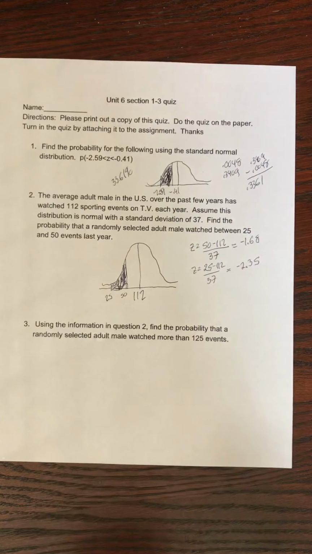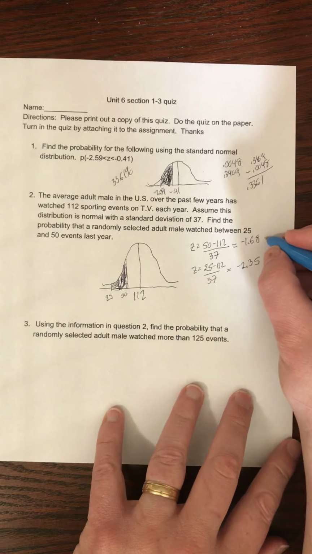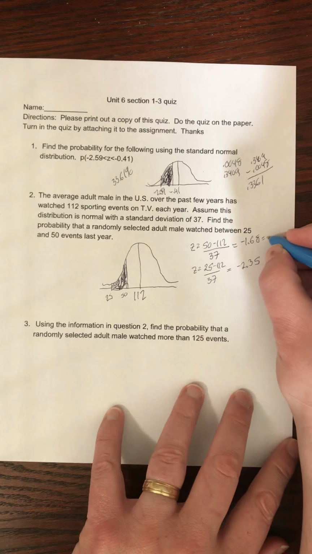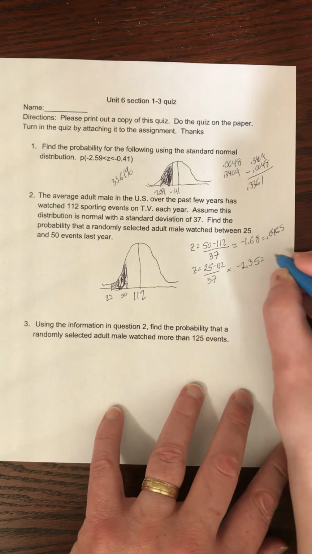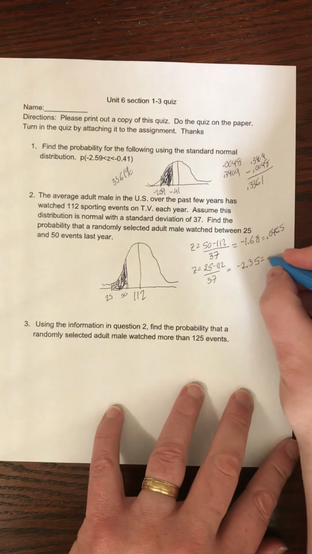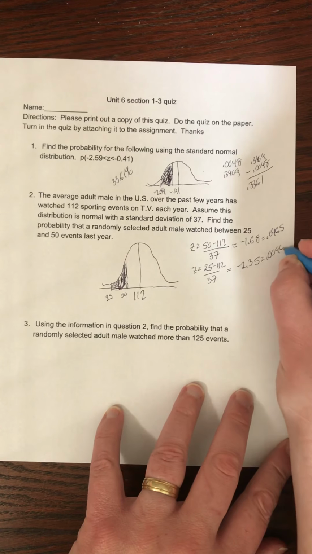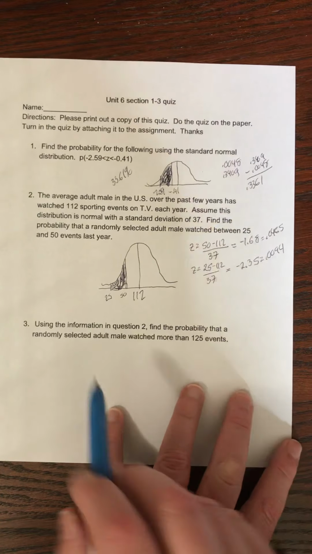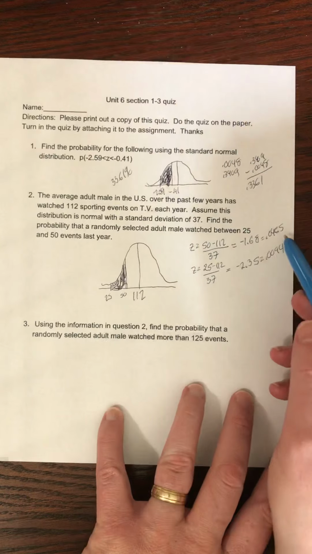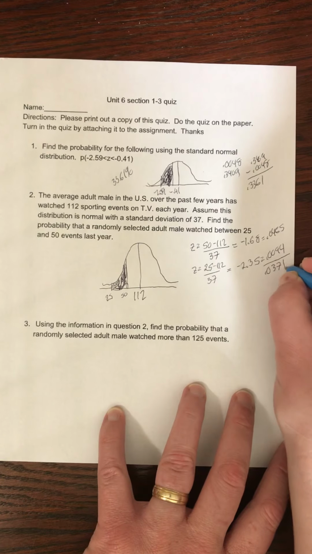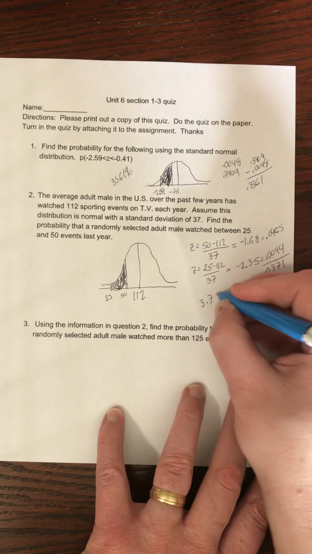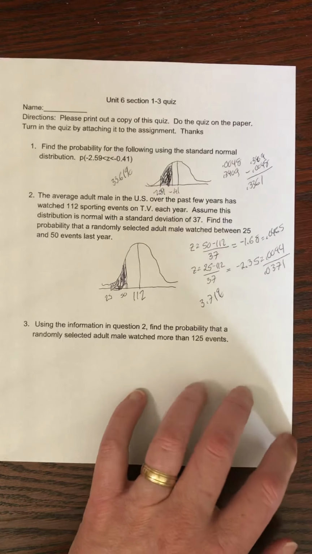And then once again, you look at your chart. Negative 1.68, the probability of that was 0.0465. Negative 2.35, the probability of that was 0.0094. How do I find the area between them? Subtract these two numbers. So if I subtract them correctly, I get 0.0371, or 3.71%. Either way is fine.